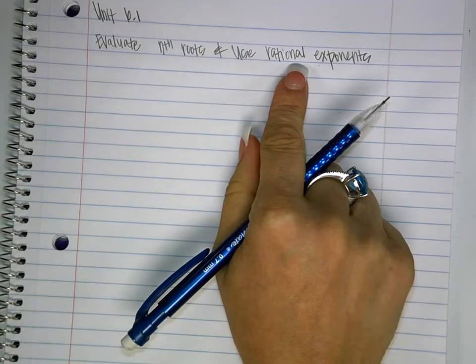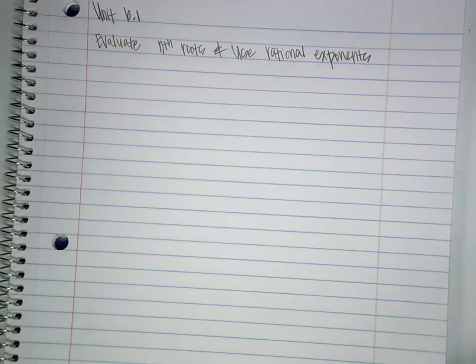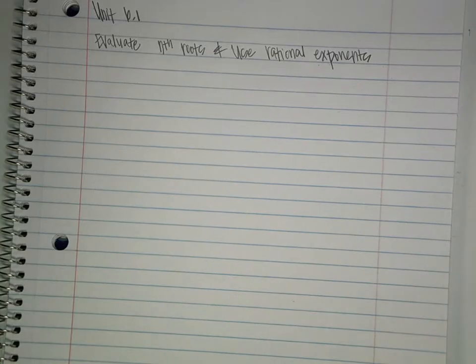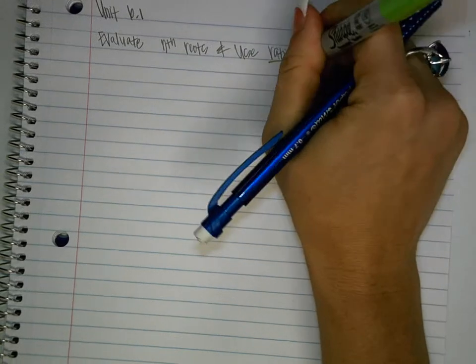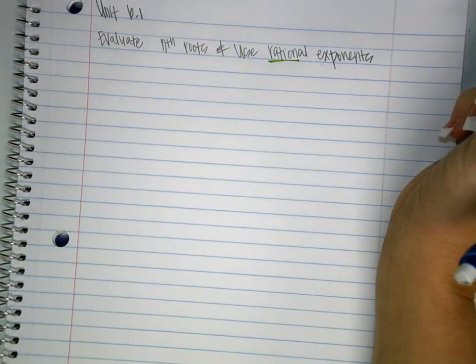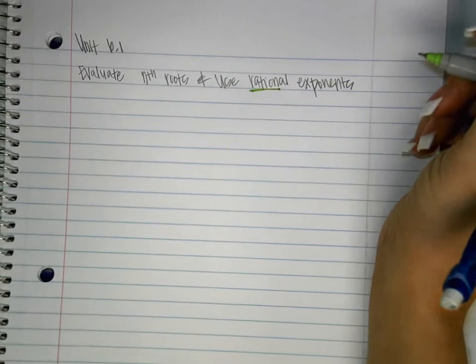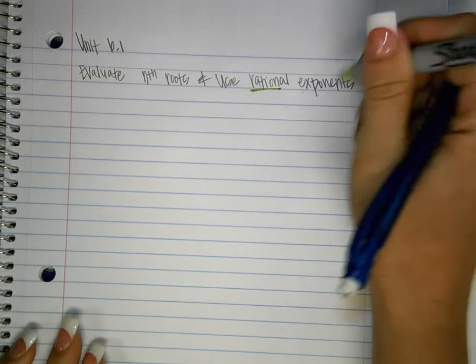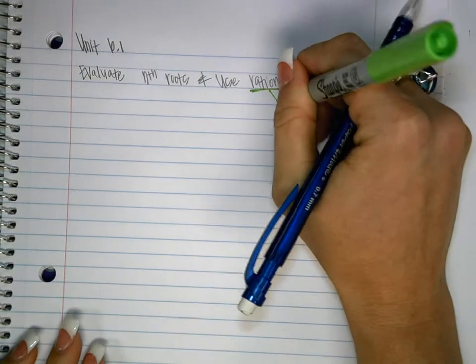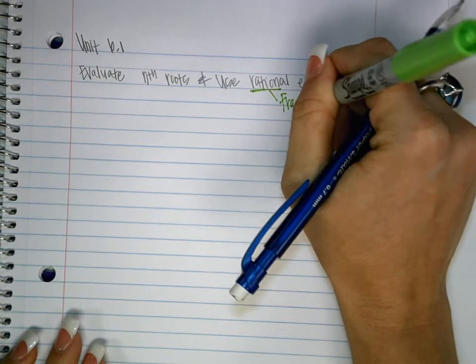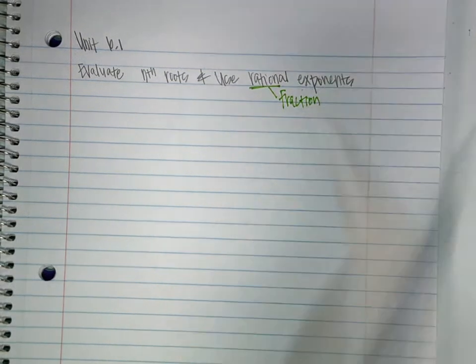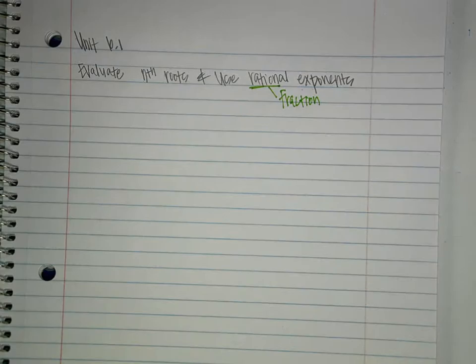What's the word rational mean? It means reasonable or logical in English. What about in math? What's the word ratio tell you? A ratio is a fraction. So does that help to tell you what we're going to do today? Fraction exponents. We call them rational exponents, but we also would call them fractional exponents.